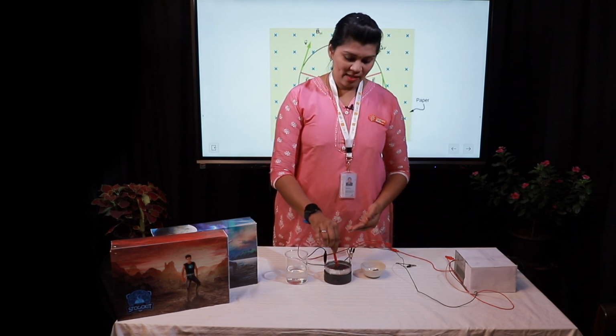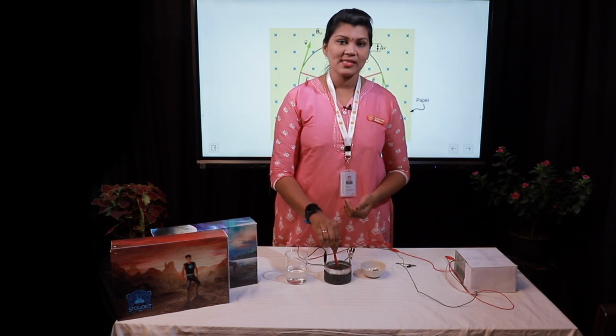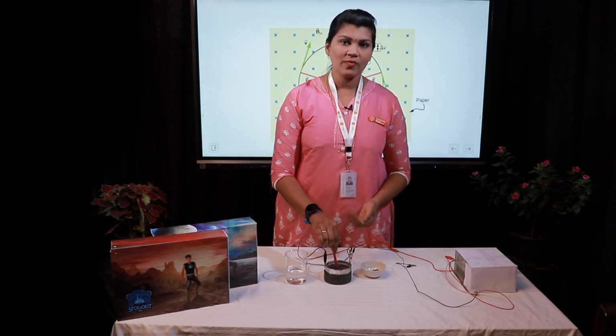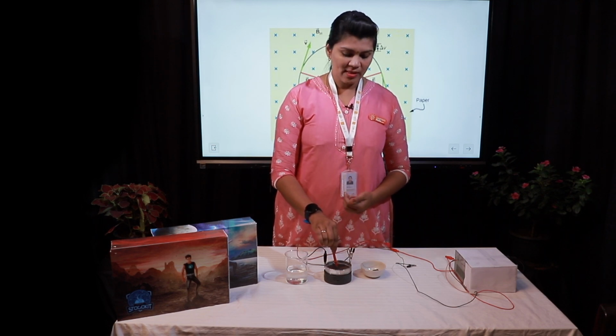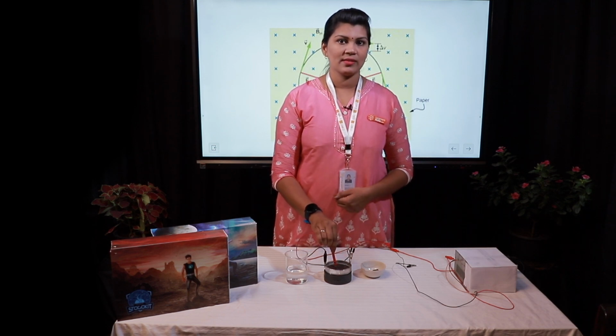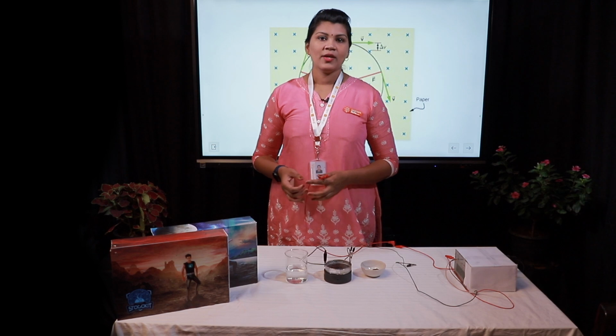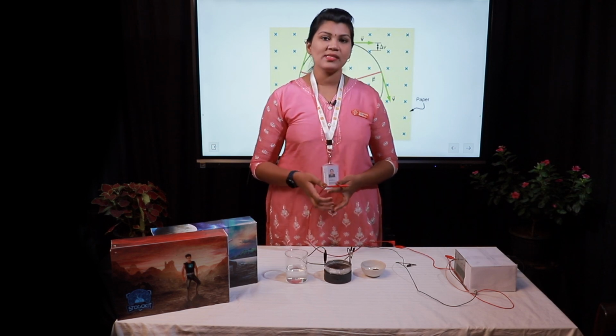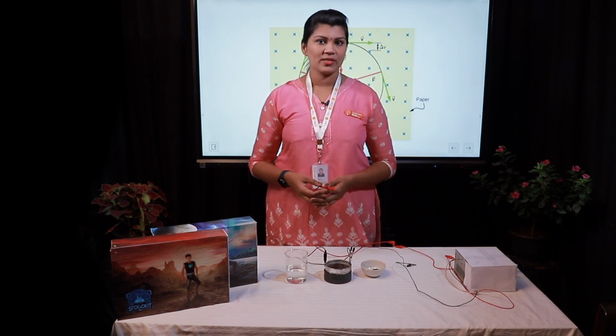Now you can see that the sesame seeds are rotating in clockwise direction. This is because the charged ions of the salt water are rotating in clockwise direction. Then you can see that these sesame seeds continue their rotational motion.